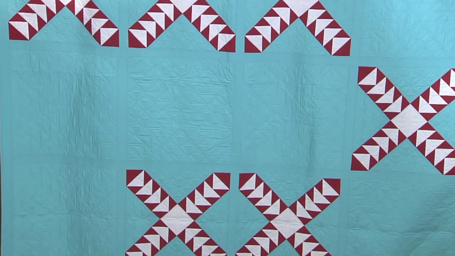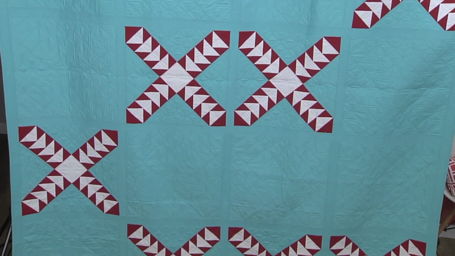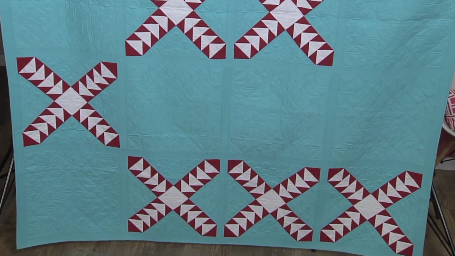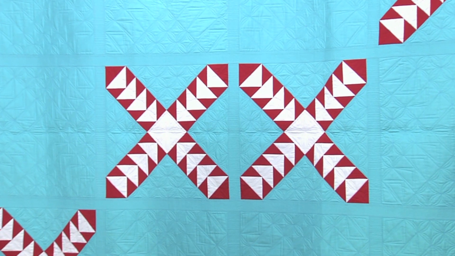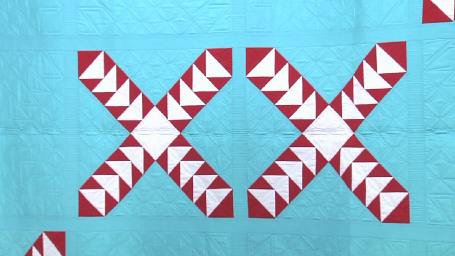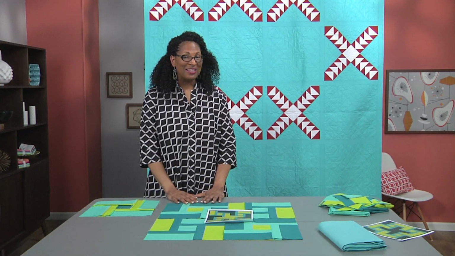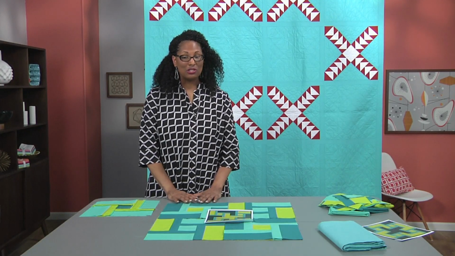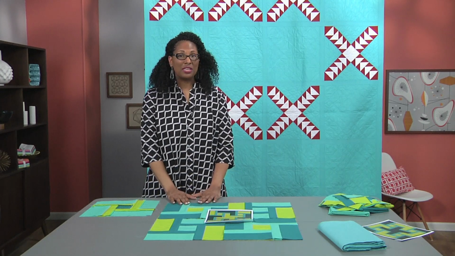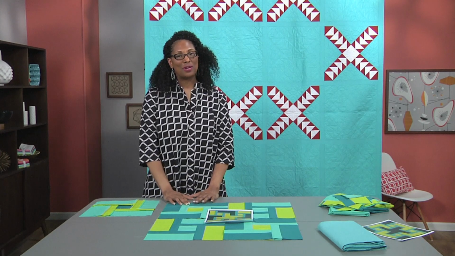And in this quilt behind me, you can see how that limited color palette really comes to great effect. You can use the darker color to really project out and draw attention to the blocks and the shapes that you're trying to make. So I hope you have fun trying this technique and really using a limited color palette to punch up your next quilt.